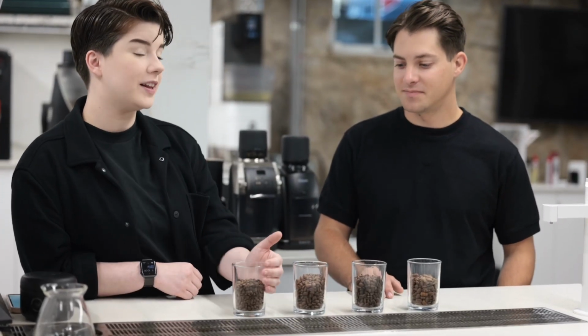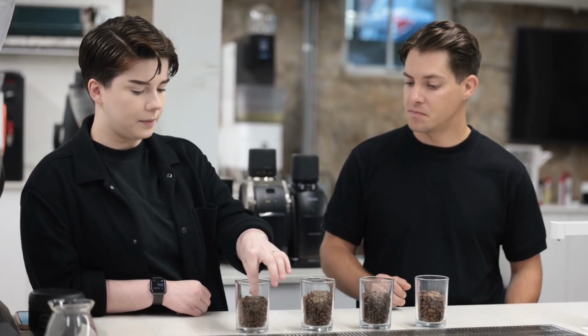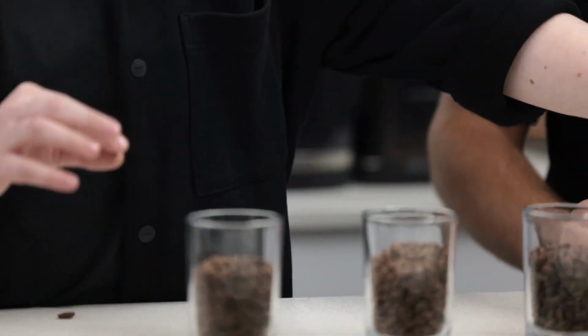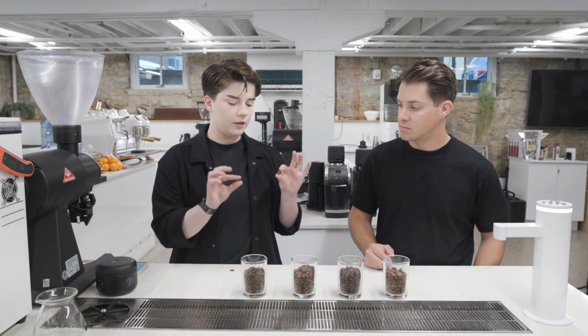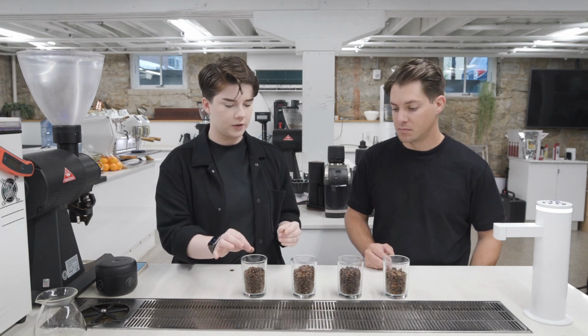Now, very specifically, we have one that is not a variety. We have a species here, but they look very, very different. Just visually, you can tell this coffee bean is significantly smaller than this one over here. So, what do we have in front of us right now?